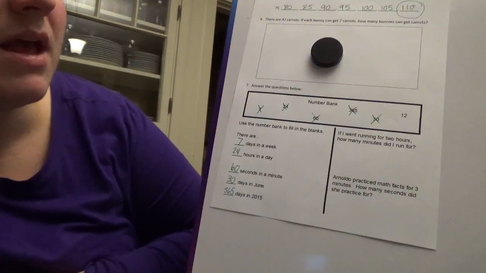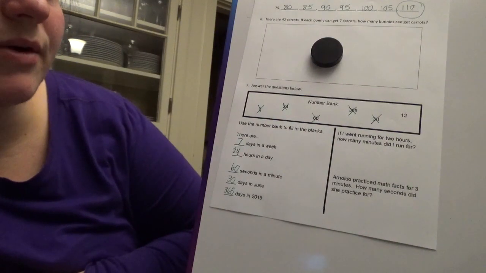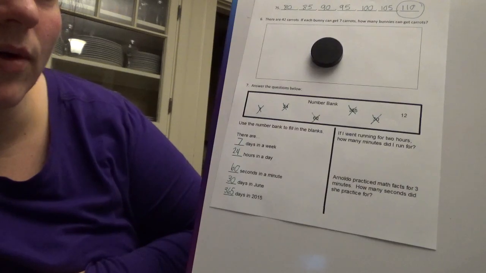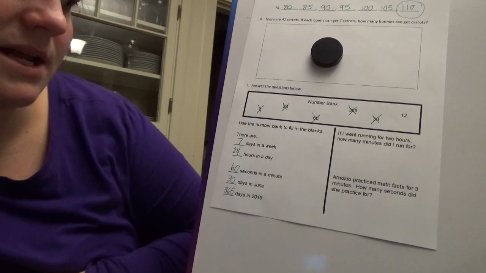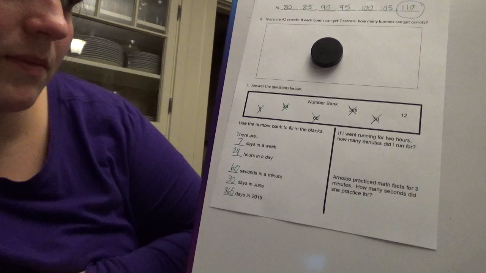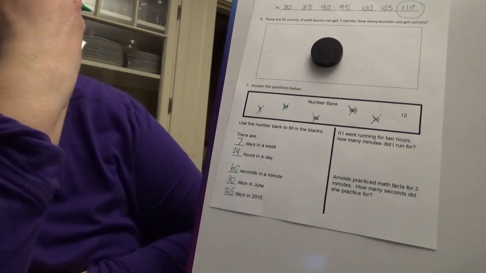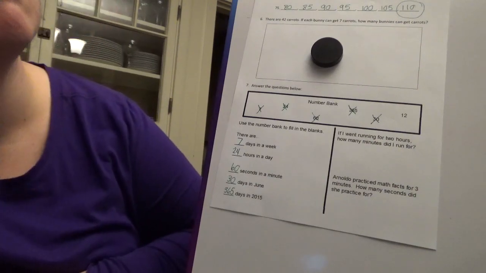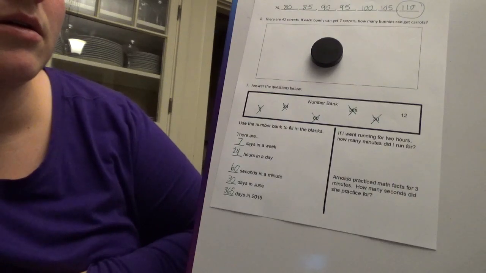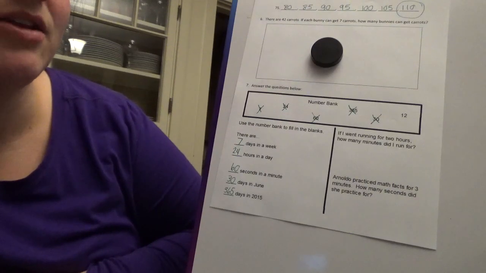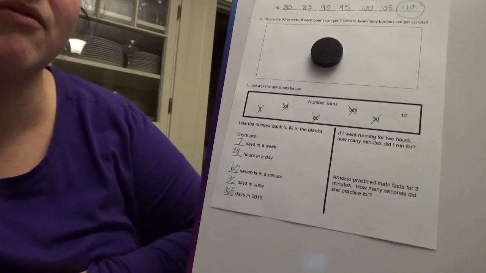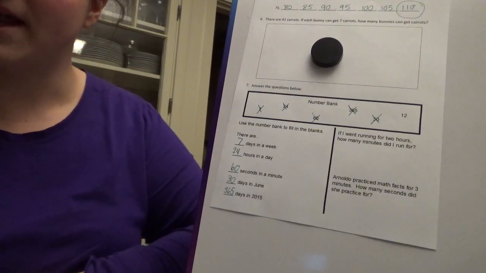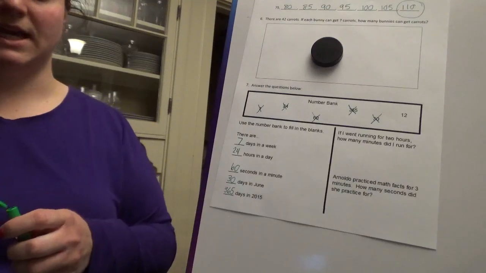The first one said, if I went running for 2 hours, how many minutes did I run for? So in order to figure this out, you really have to be thinking about how many minutes are in one hour. Once you know that, you'll be able to figure out how many minutes this person ran for if they ran for 2 hours. Go ahead and take about 30 seconds to a minute to answer that.